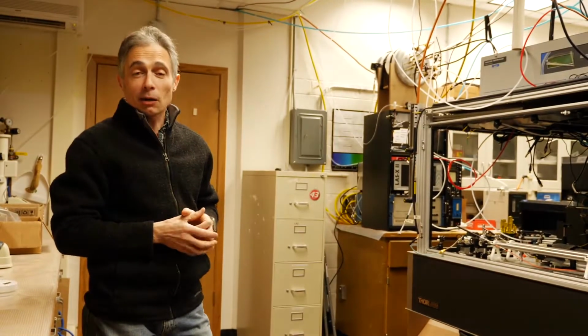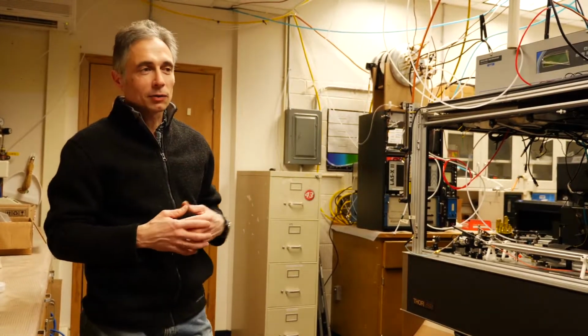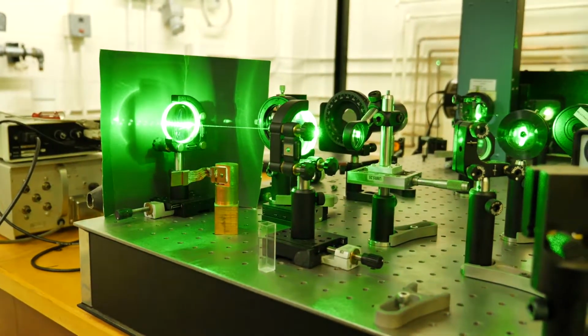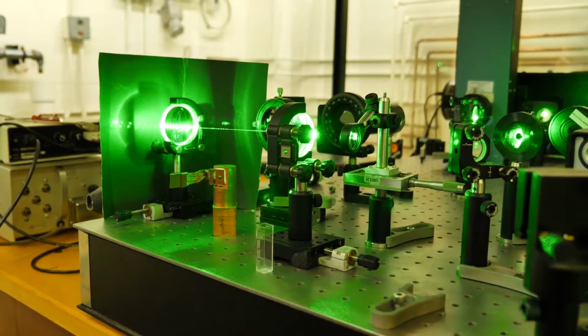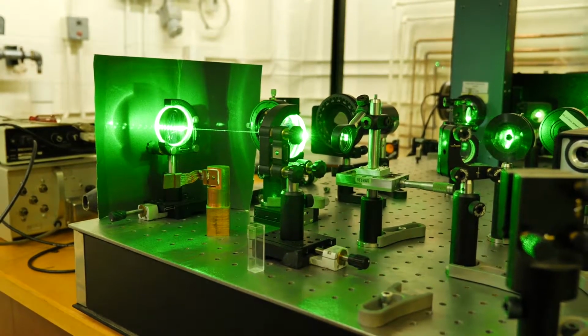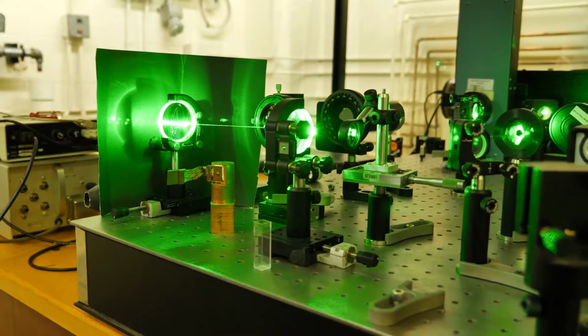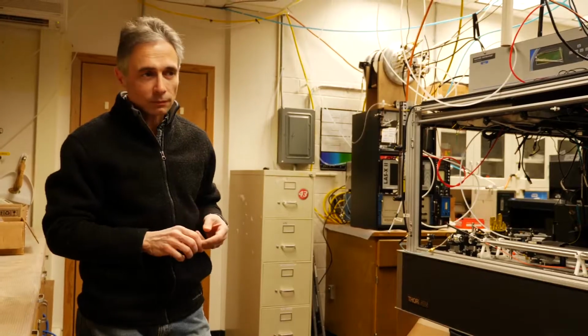Welcome to the Environmental Optics Lab. We call it Environmental Optics Laboratory because we try to apply optical methods using lasers substantially to study environmental problems, and especially related to the atmosphere. So problems related to pollution and to climate change mostly.